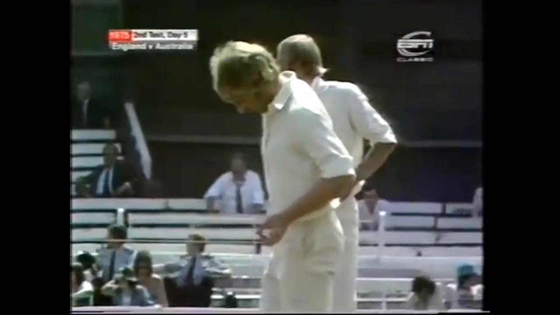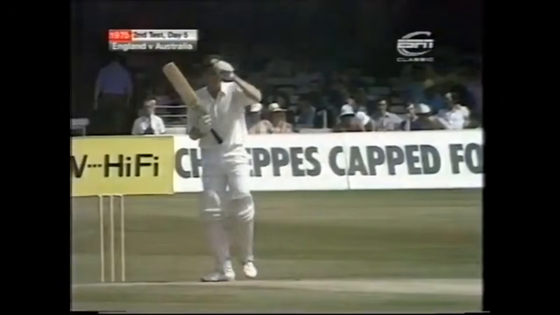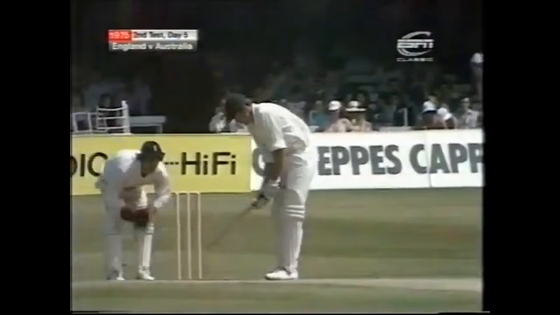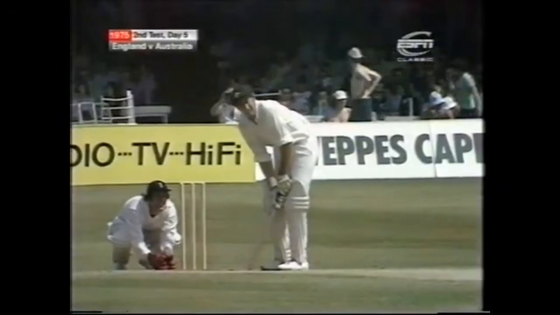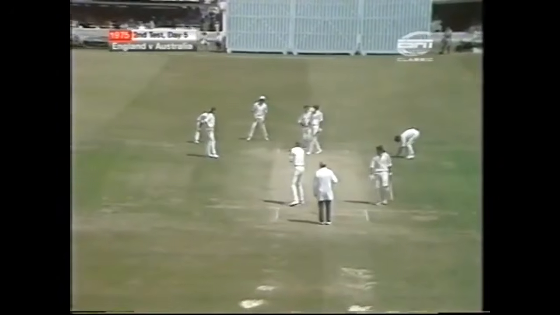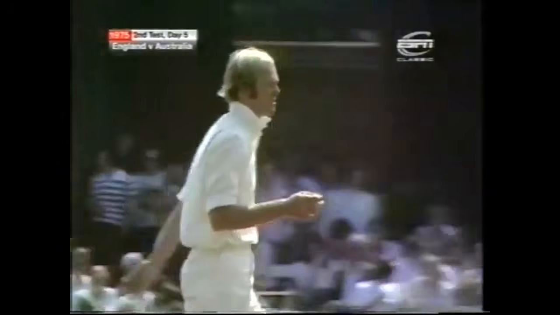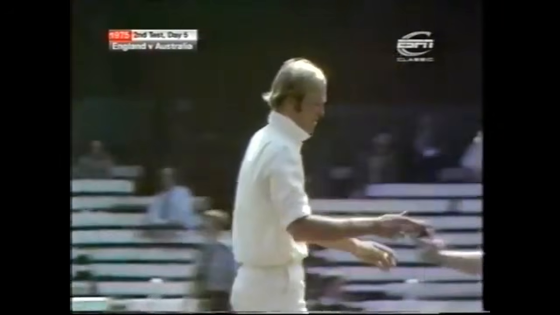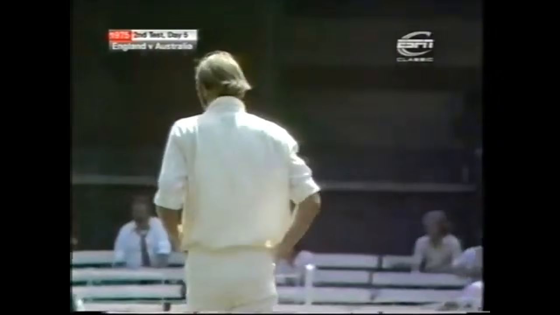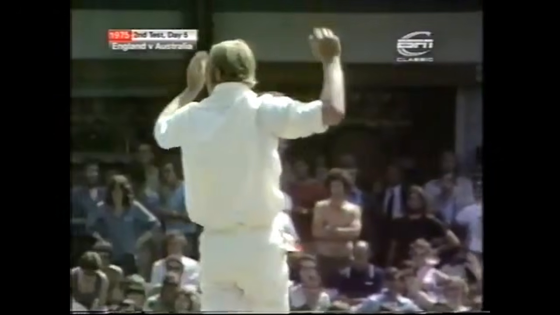This partnership has now put on 90 runs. England here desperately needing another wicket before lunch, certainly. Tony Greig to Rick McCosker. That's a better one.